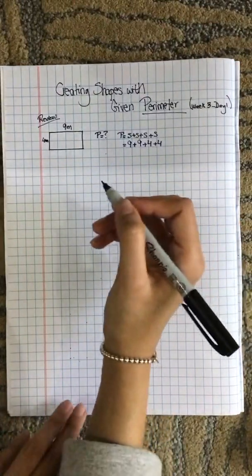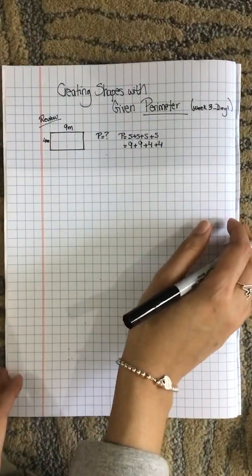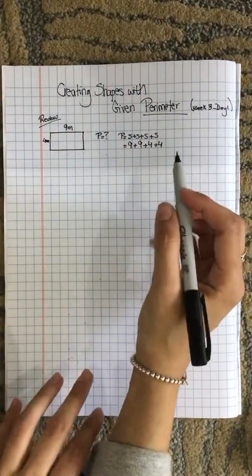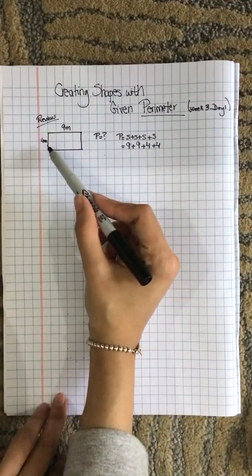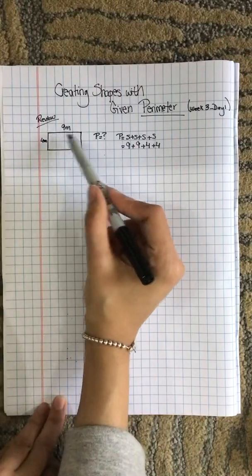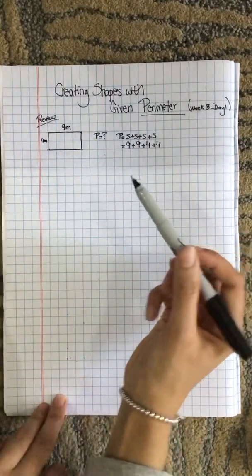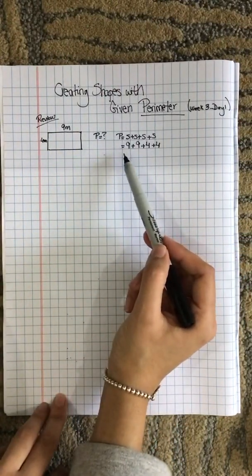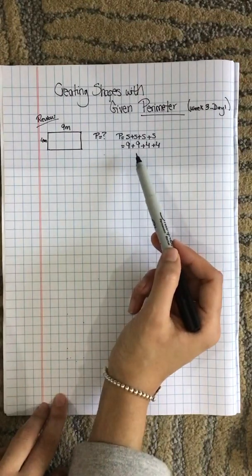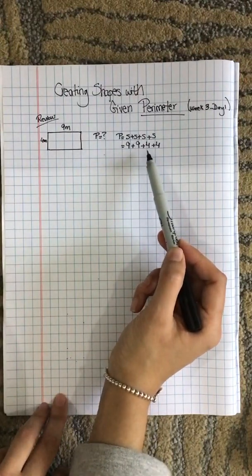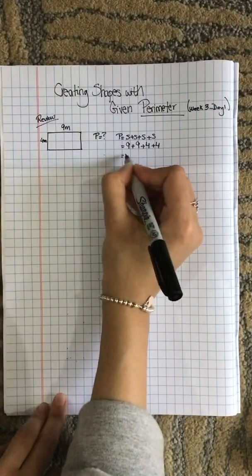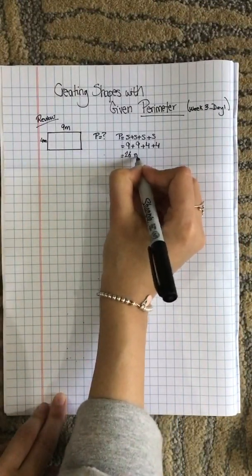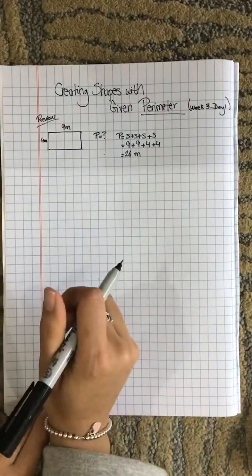I think there were still one or two students on the math quiz from yesterday or the day before who were doing just 9 plus 4. Remember, perimeter is all 4 sides. You can never just be adding 2 numbers. It has to be 9 plus 9, so 18, plus 4, 22, plus 4, 26. So 26 meters. Okay, just a quick review.